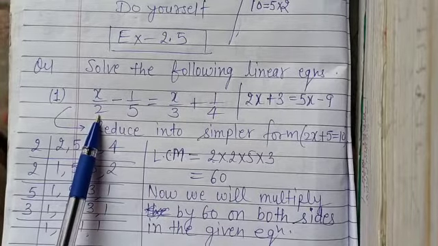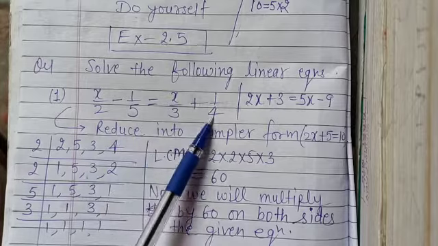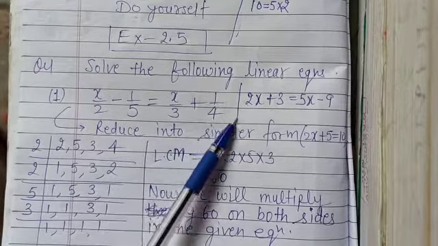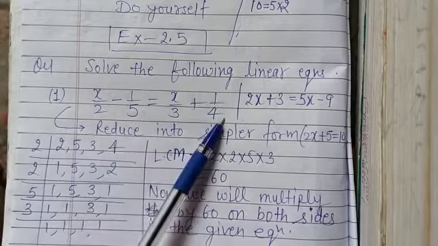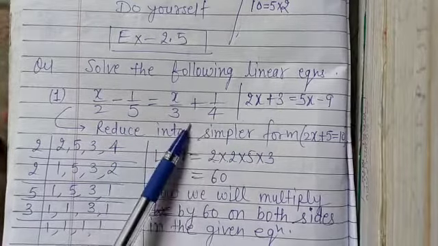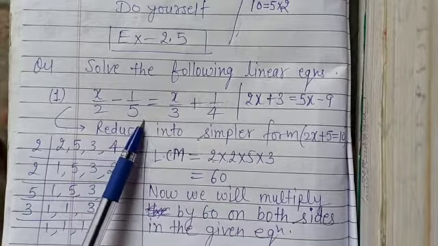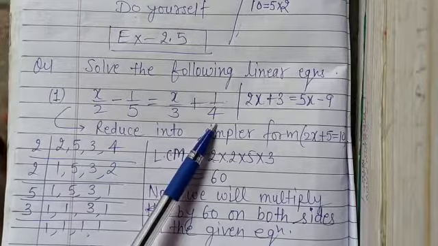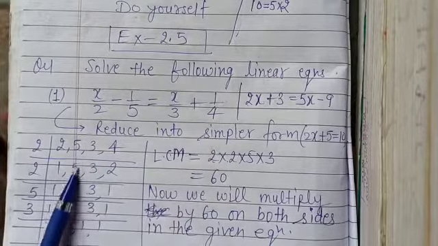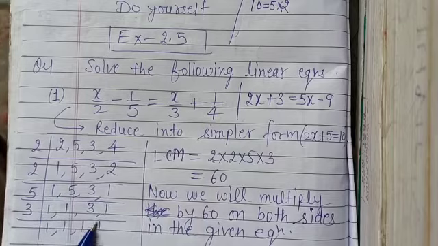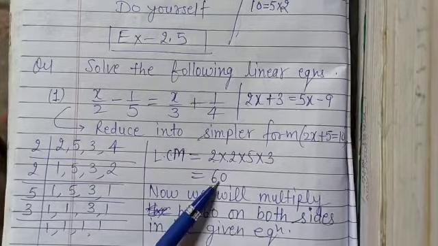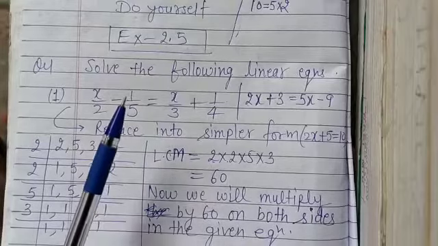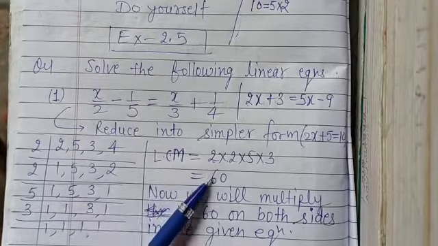What is the way? Basically first we have to take LCM of all the denominators involved in the equation. As you can see, 4 denominators are involved here, 2, 5, 3 and 4. So first we will take the LCM of all these denominators, 2, 5, 3 and 4. As you can see here, the LCM is 60. Now we will multiply on both sides by this LCM.